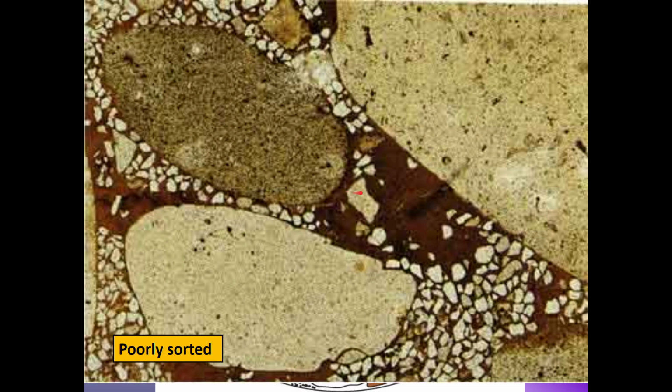Here is an actual, what we call a thin section, which is basically what you were just looking at. This is a real one. And so this is poorly sorted, right? We can see these huge grains of sand, and then there's this smaller silty stuff. And in between it, there's clay that we can't even see. It's just the background stuff. So poorly sorted.